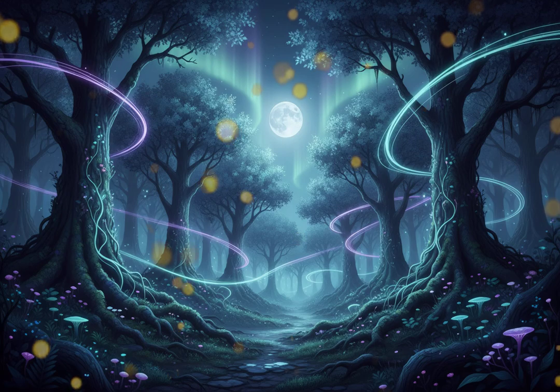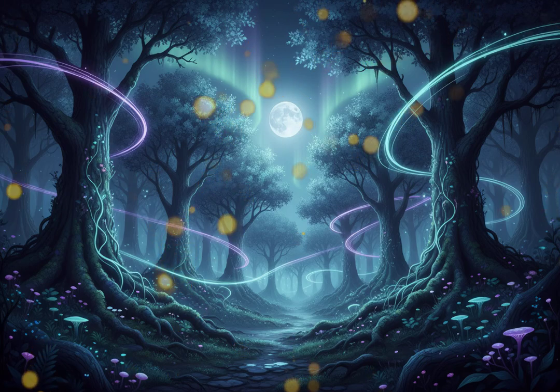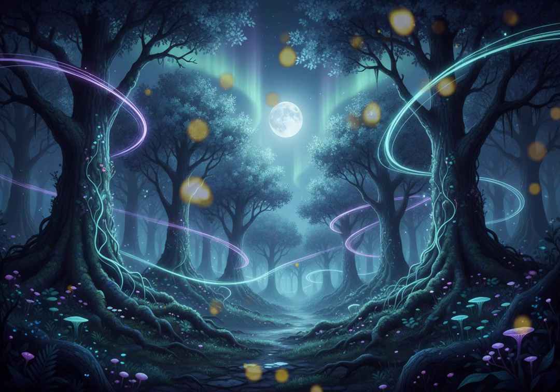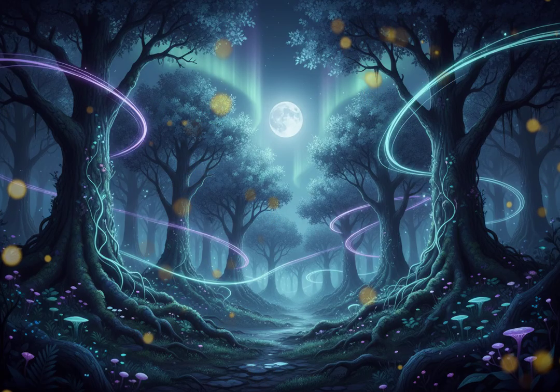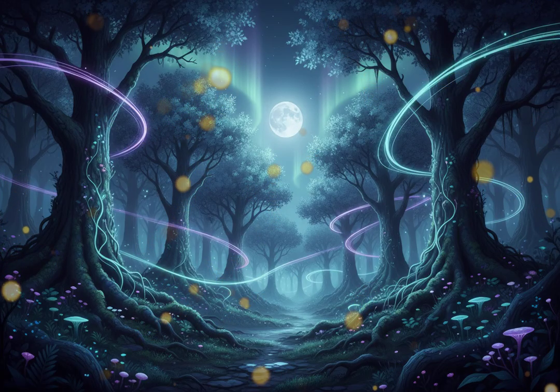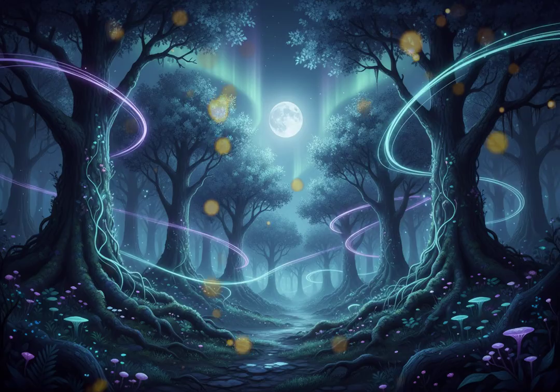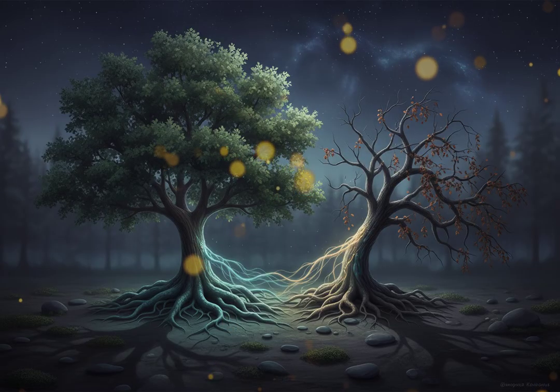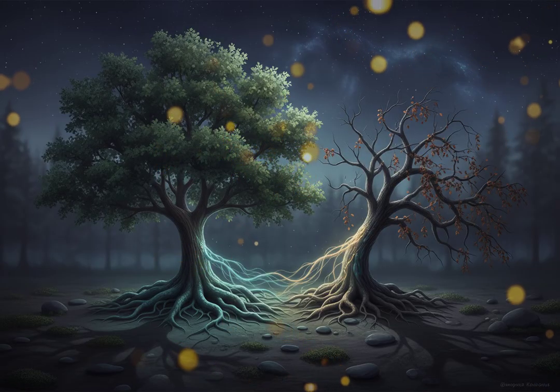By prioritizing sustainable forest management and honoring the wisdom of trees, we can ensure that the forests continue to flourish, whispering their secrets and nurturing the delicate web of life for years to come.